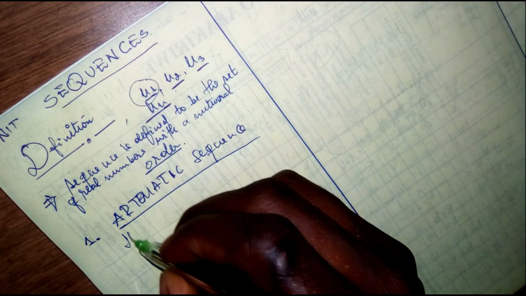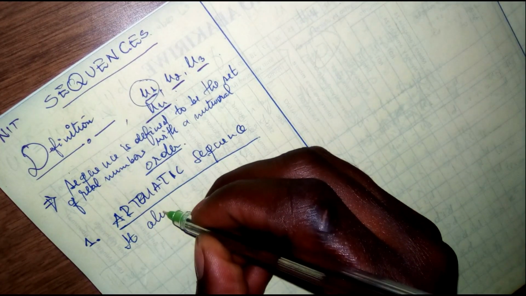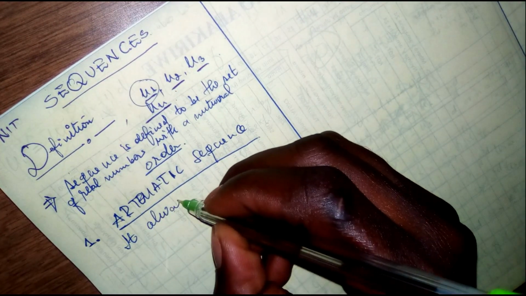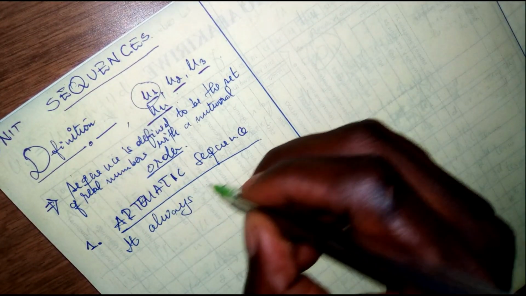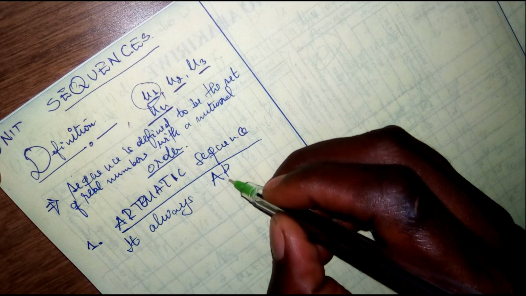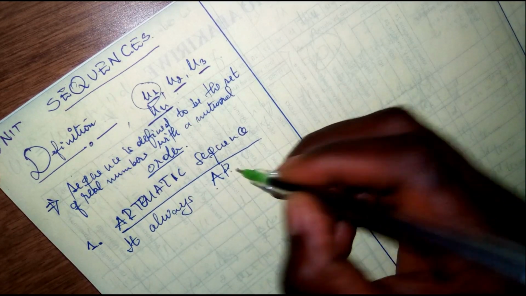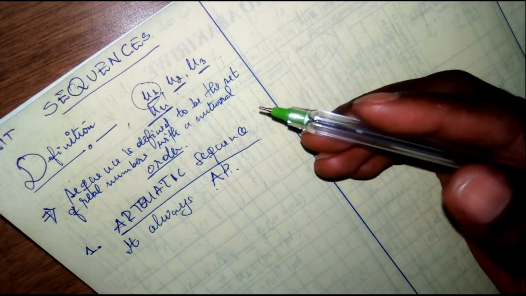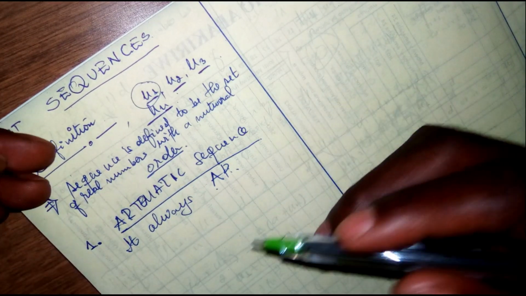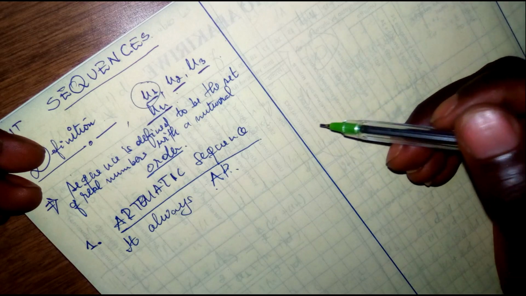It is sometimes abbreviated to AP, that means arithmetic progression. Progression means a sequence, where things go in order of the form.